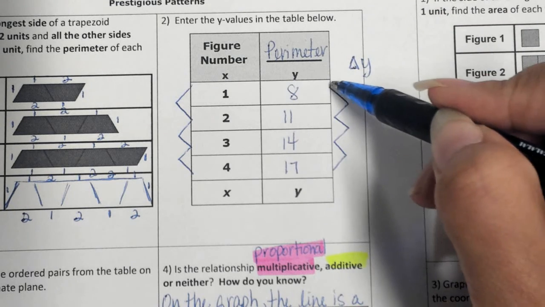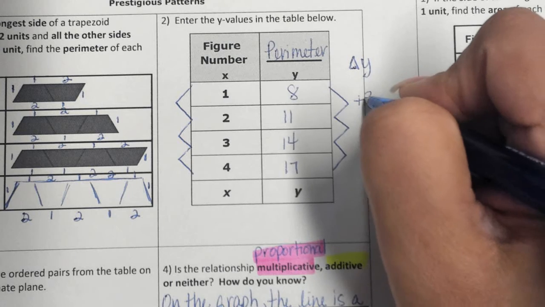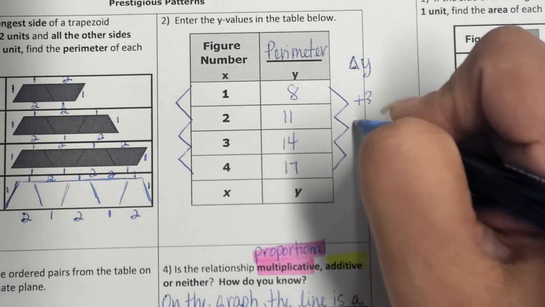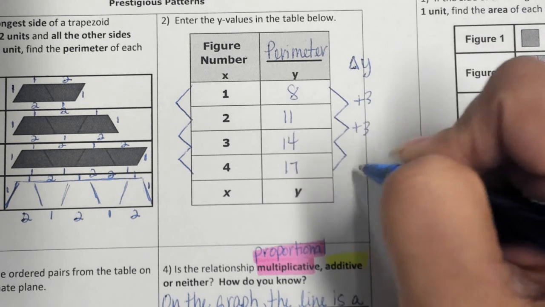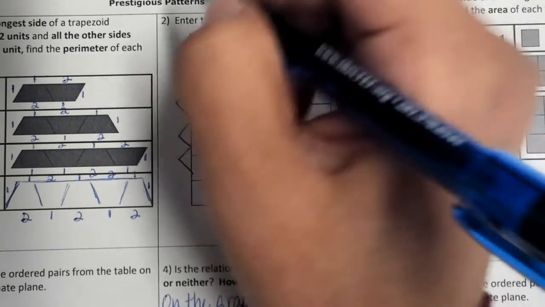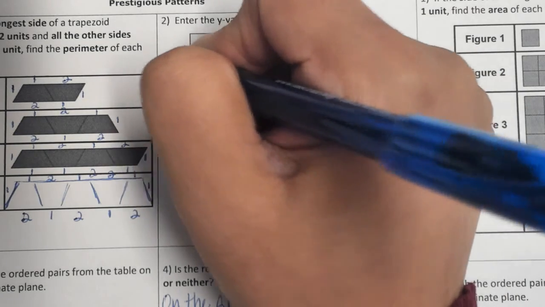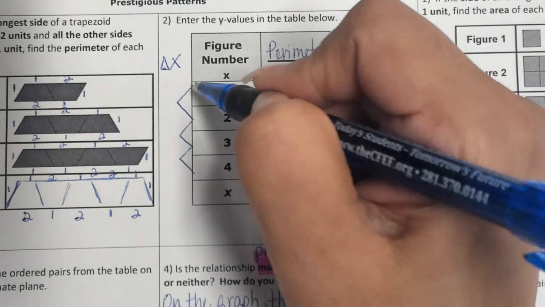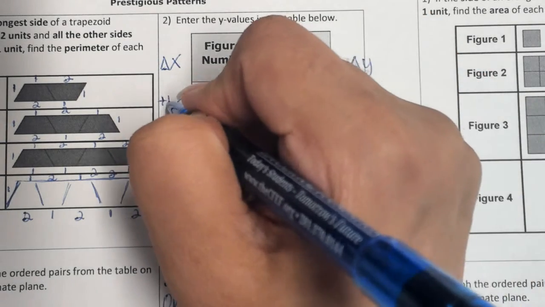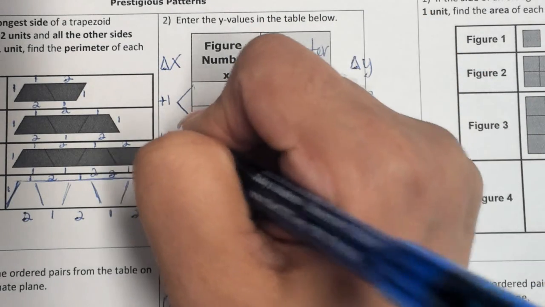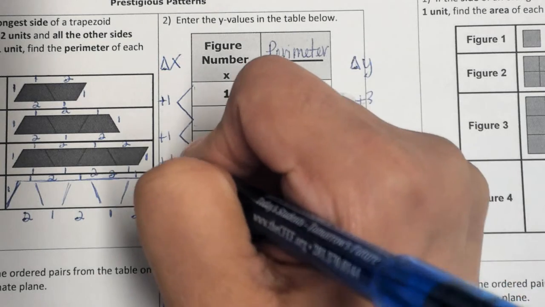And the change in y, to go from 8 to 11, I add 3. From 11 to 14, I add 3. From 14 to 17, I add 3. Then I have here delta x, or the change in x values. To go from 1 to 2, I add 1. From 2 to 3, I add 1. From 3 to 4, I add 1.